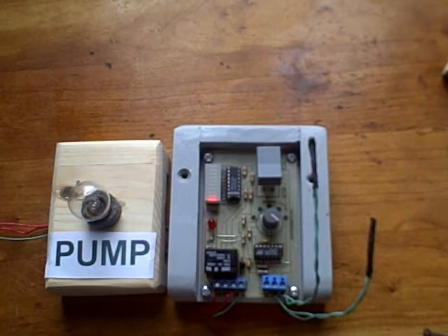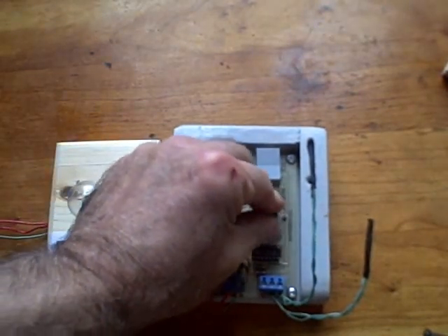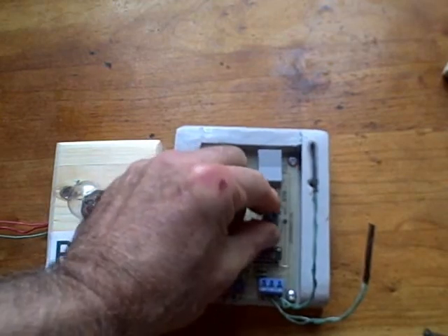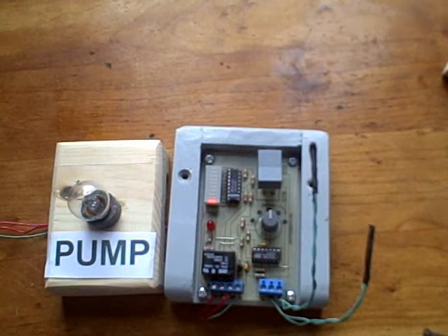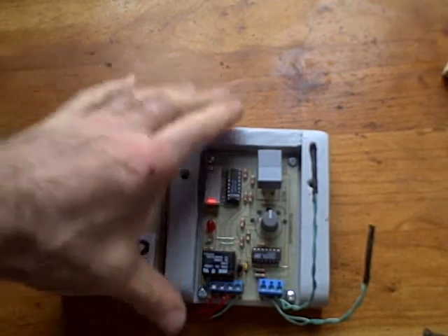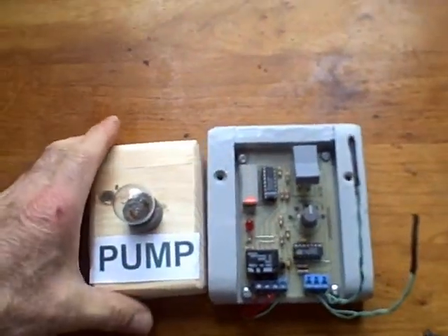Now we wouldn't normally use that setting. That's a very high setting. The most practical setting is going to be somewhere between these two extremes. And that's all you have to do to adjust your differential controller with the bar graph indicator.